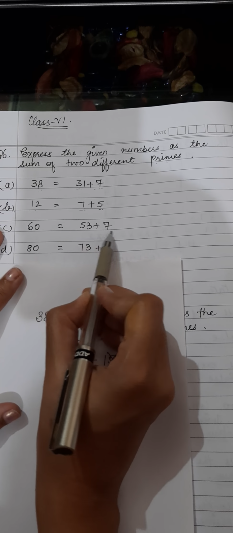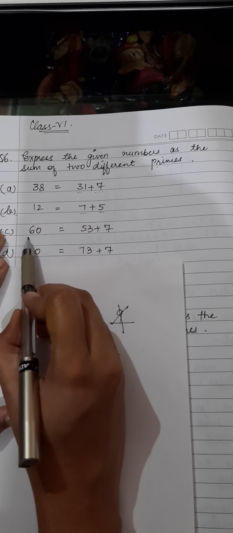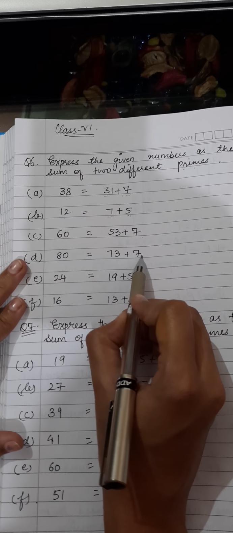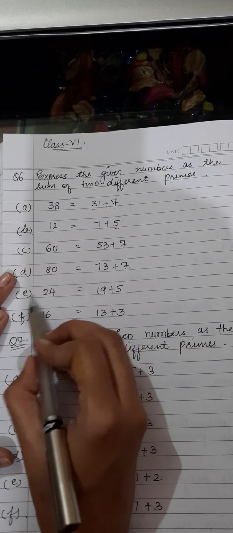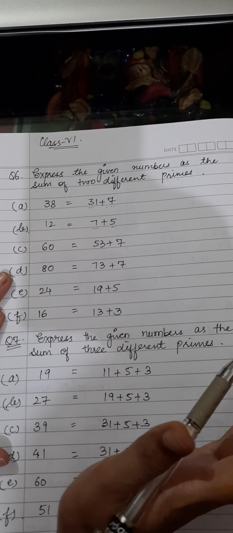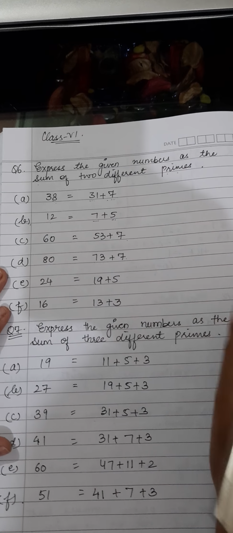53 and 7. Now 53 is prime and 7 is also prime. When you add them, it gives us 60. D part, 73 plus 7, when you add it, it gives 80. Similarly 24 and 16, right? So you can do this question.